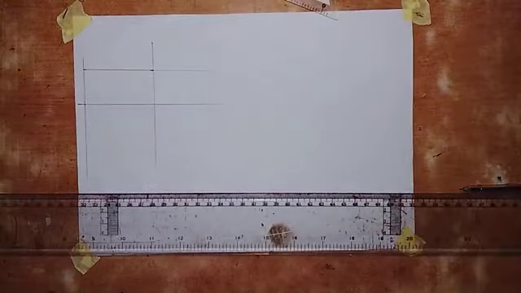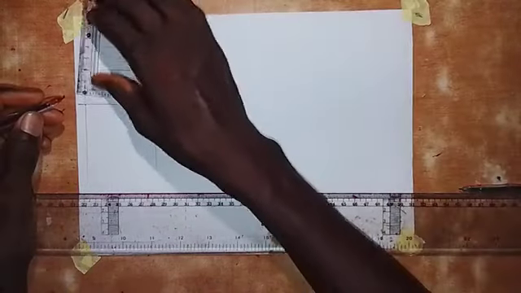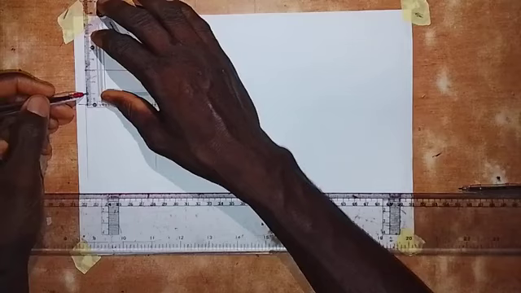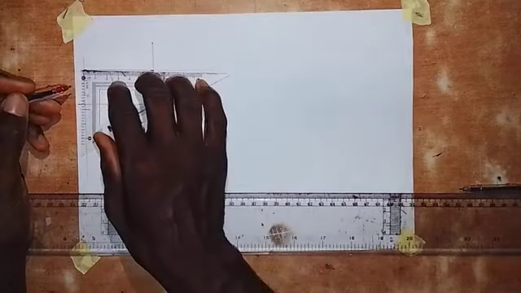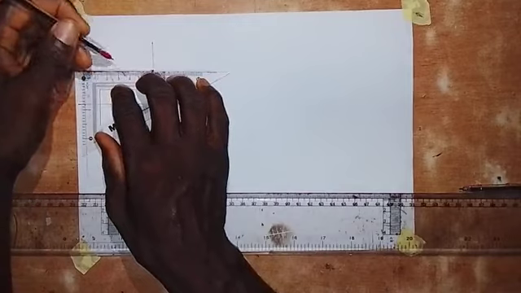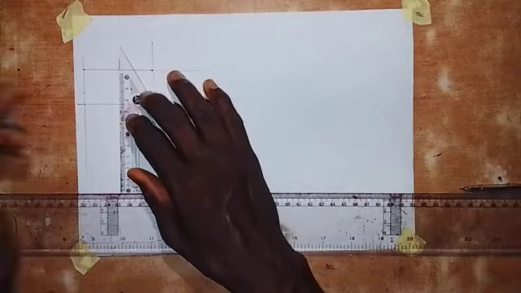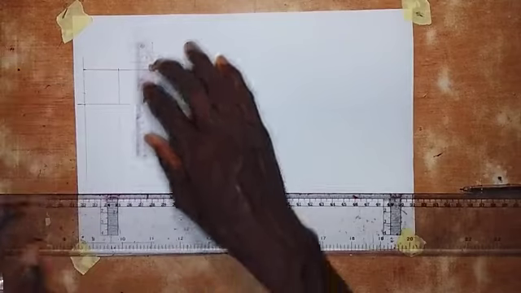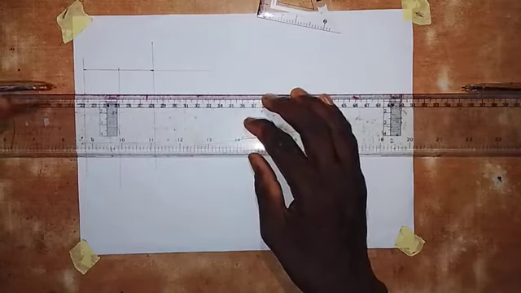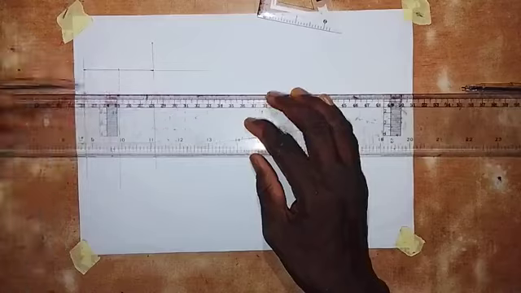The next thing that we are going to do is, on this front elevation we take a measurement of 10 millimeters up. Then from this point here we take 30 millimeters to this side as we see it in the front elevation. So from this point here we are going to draw a vertical line down. Then we come here and also draw a horizontal line to this side. Okay, we have this.